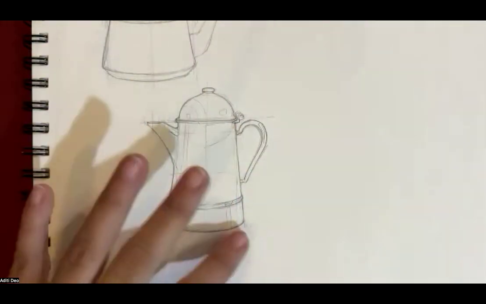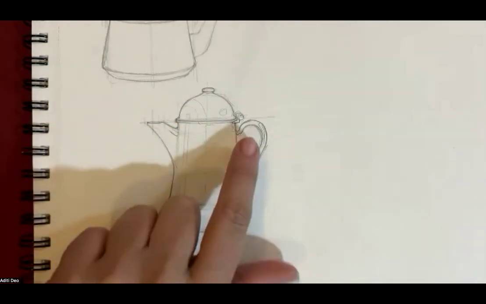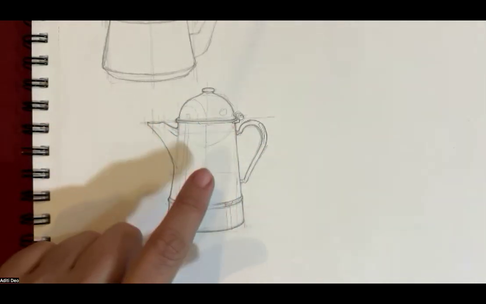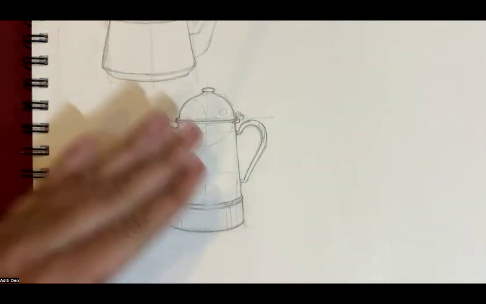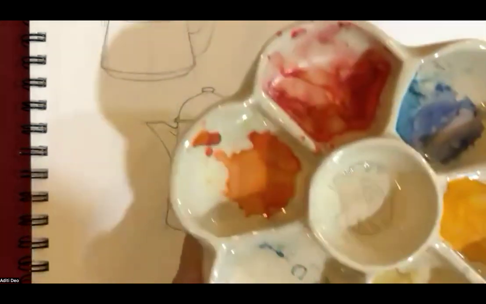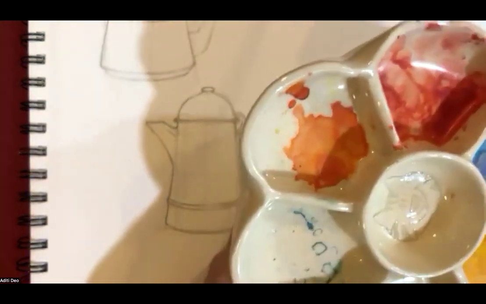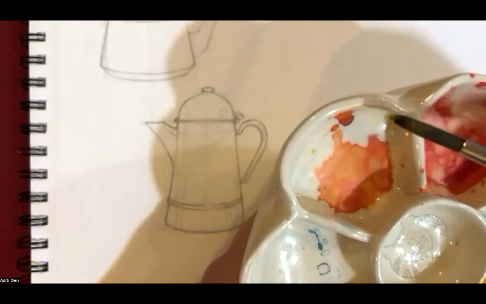Okay, so a subject like this, when we have to paint this, we can create this color variation in two washes, but make the color within the wash itself. So I'm going to mix up a couple of colors here. Obviously, we want a nice reddish orange shade.